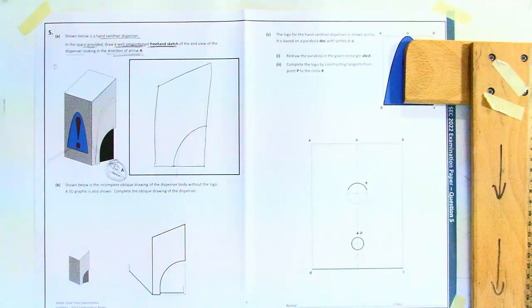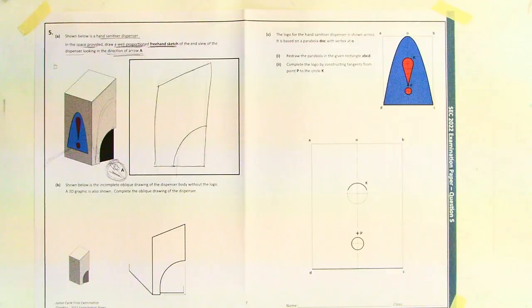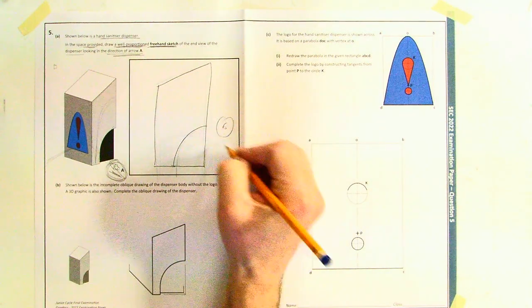You're not asked to sketch anything like that there. So just leave it. So 6 marks for getting that done.